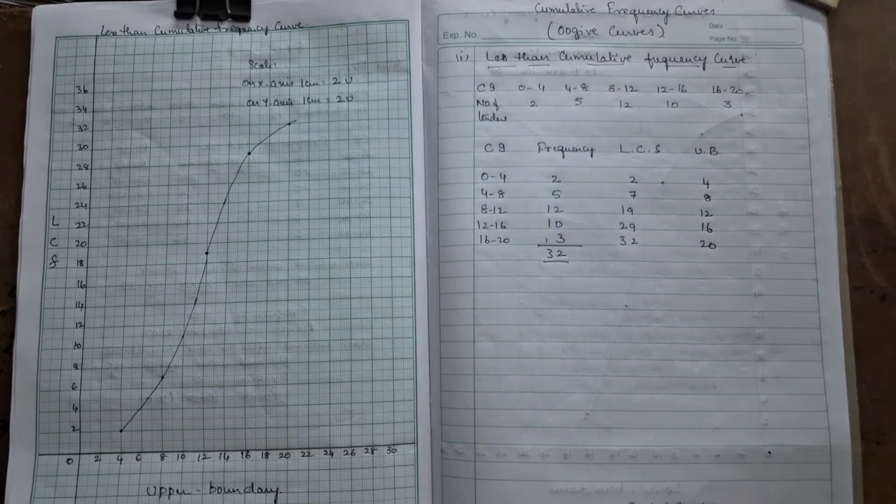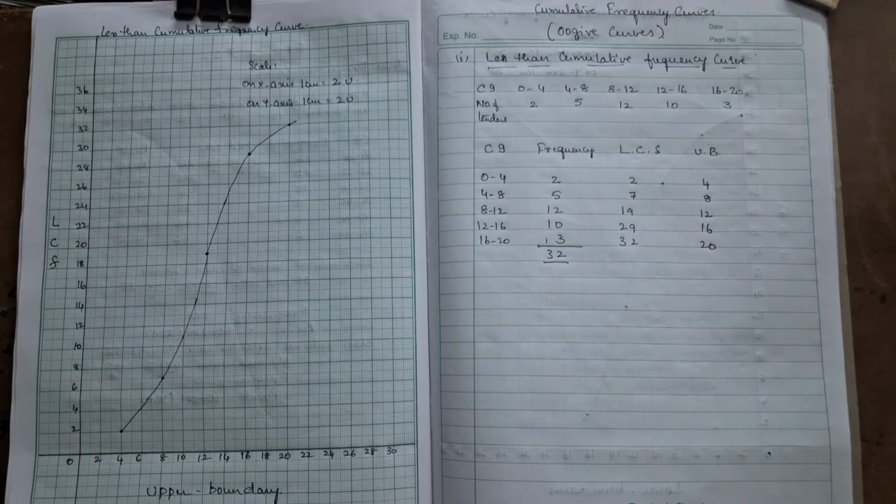This curve is called the less than cumulative frequency curve. This is how you need to do it. You first write the less than cumulative frequency column and then the upper boundary. For less than cumulative frequency, be careful children, you have to write the upper boundary. Then according to the values you have got, make a scale accordingly. Locate the points on the graph and join them. You are going to get an S-shaped curve, that is the less than cumulative frequency curve. Please copy it and do it, children.